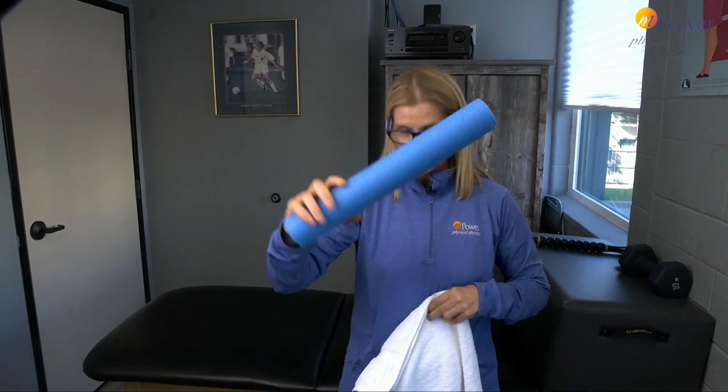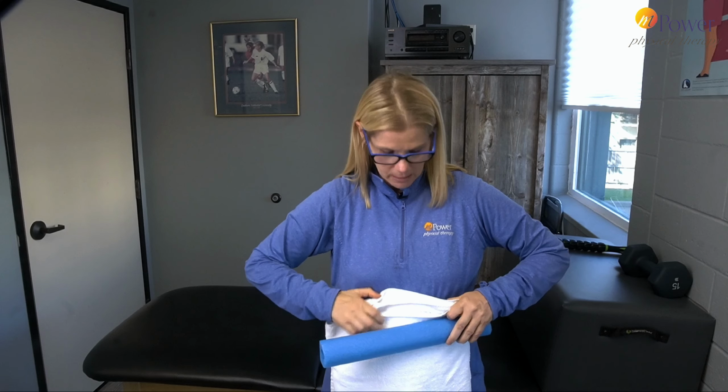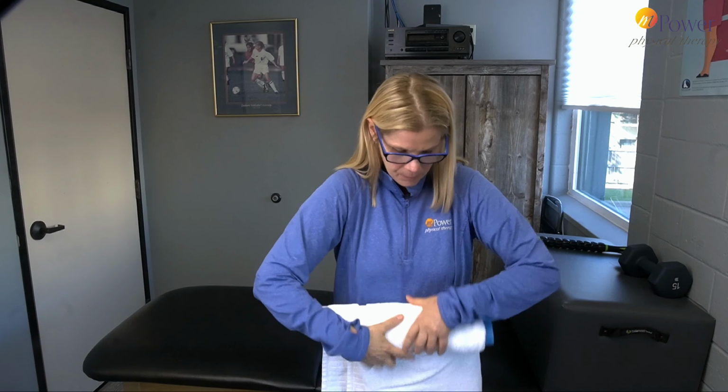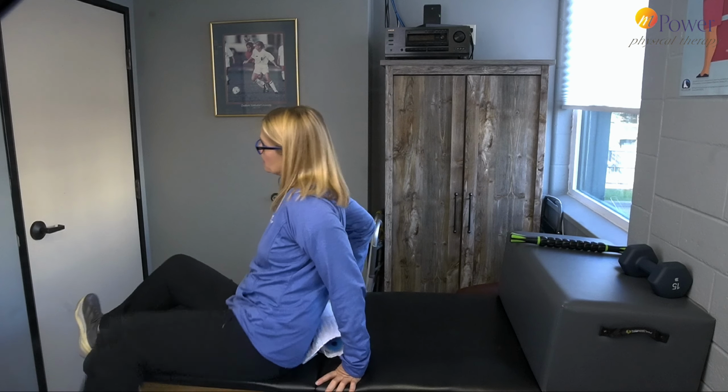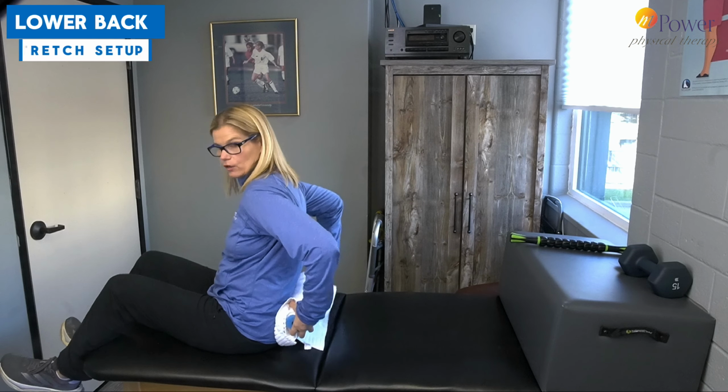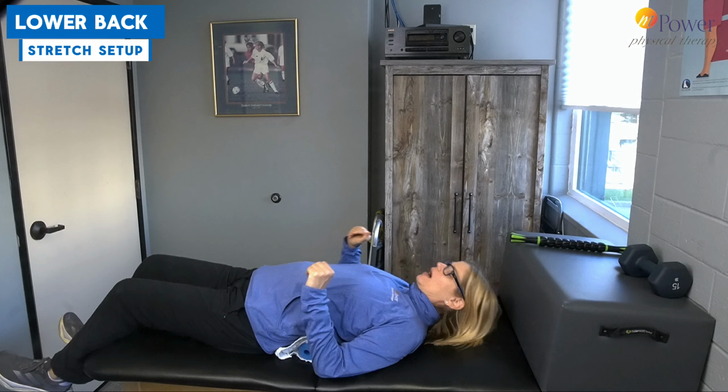So what we do all the time is take those little noodles and cut them up so you get a little bit of firmness, and then roll it up in a towel. It makes it a little bit more firm, but it's still softer than a foam roller. A lot of times you can do things like this. You're going to stick this in the low part of your back, and you're going to lie backwards over it.